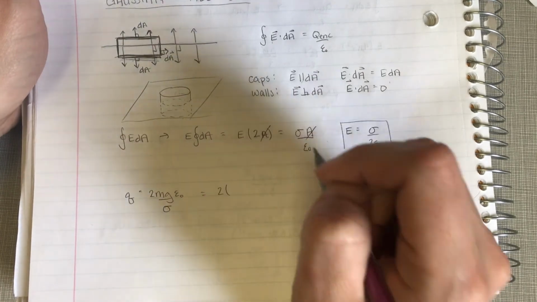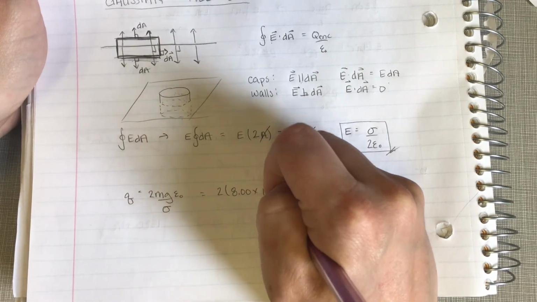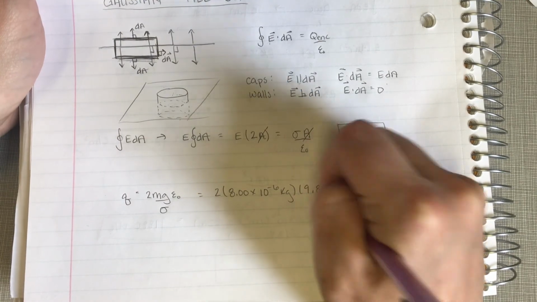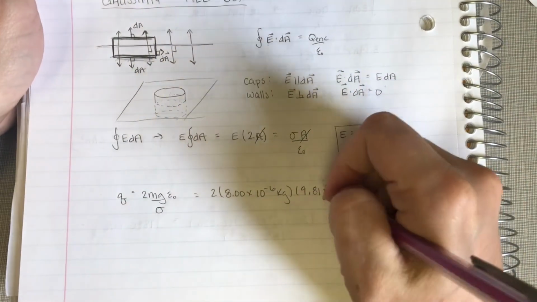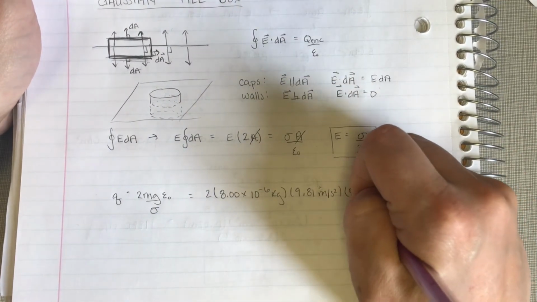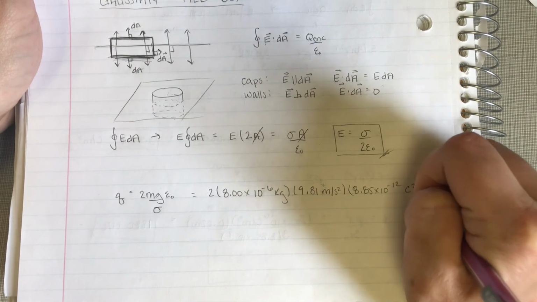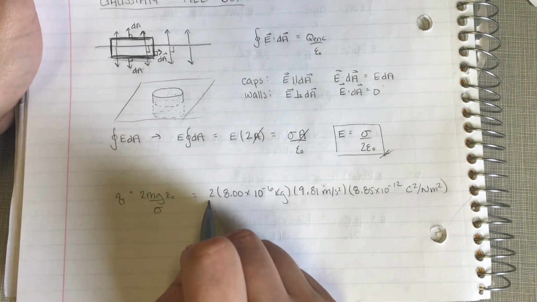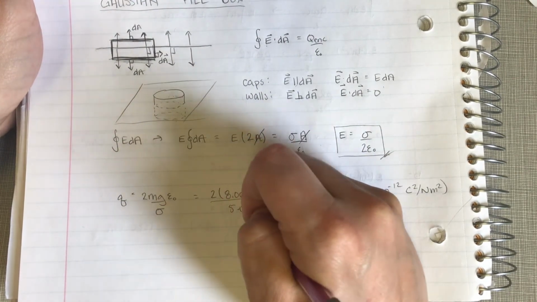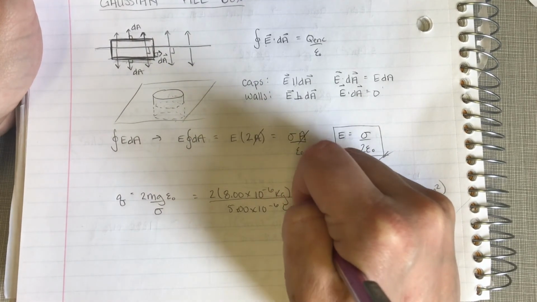So plugging in my numbers, I get 2 times my mass, 8.00 times 10 to the minus 6 kilograms, times gravity, 9.81 meters per second squared, times epsilon naught, 8.85 times 10 to the minus 12 coulomb squared per newton meter squared, over sigma, which was 5.00 times 10 to the minus 6 coulombs per meter squared.